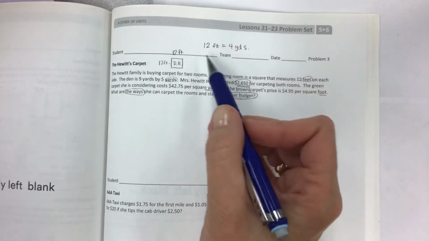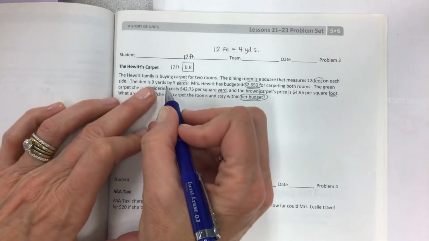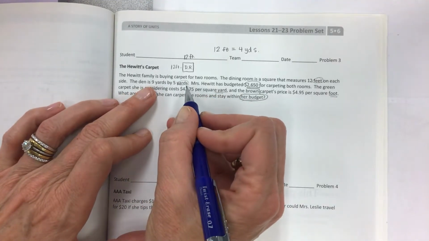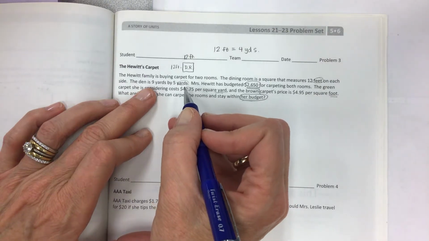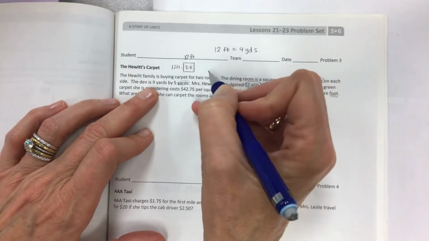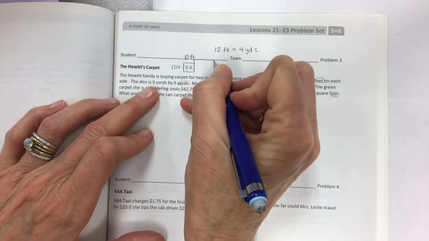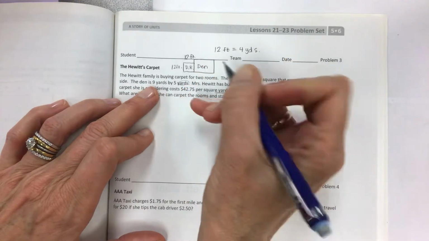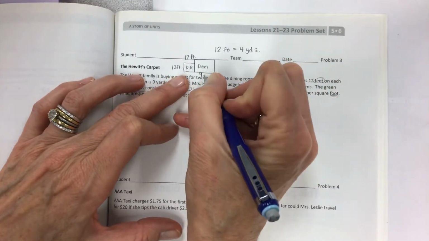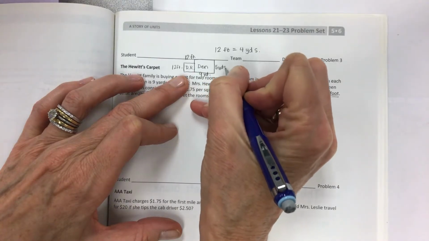So then the den is 9 yards by 5 yards. So we've got this den 9 yards by 5 yards. If I have 4 yards, then the den is going to be bigger. And let's just do that over here. And we'll call this the den. And it's going to be 9 yards by 5 yards.